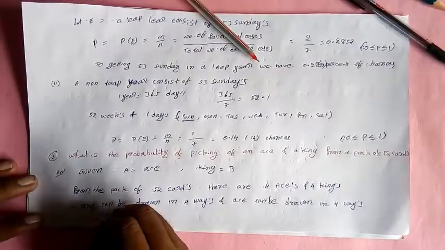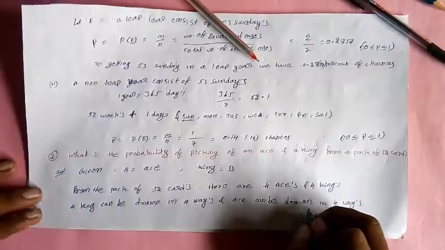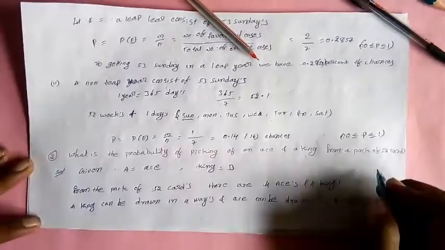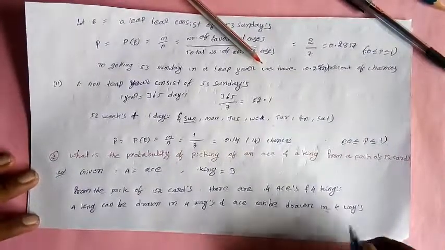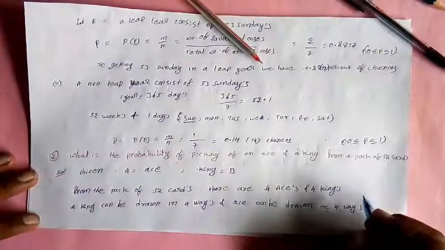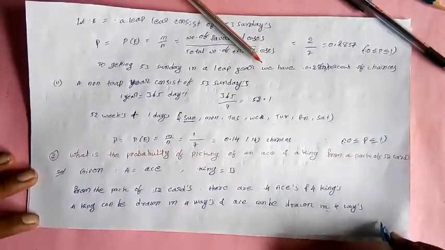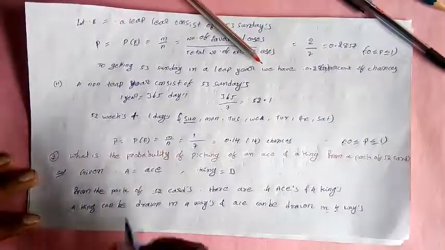Now for the drawing of an ace, the total number of exhaustive cases is 52, and the number of favorable cases is 4.